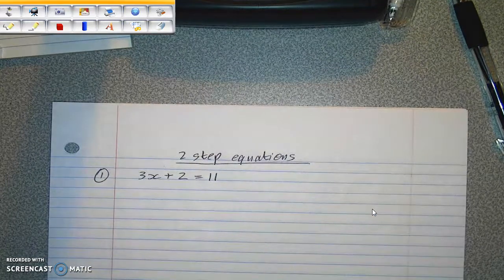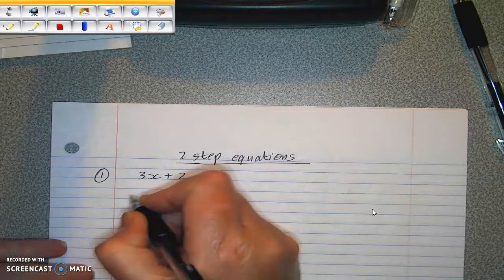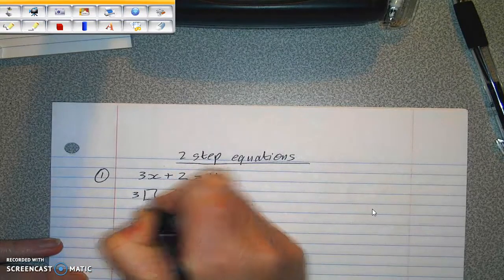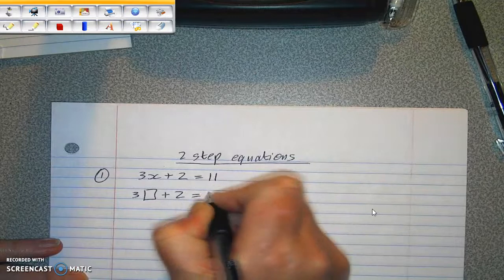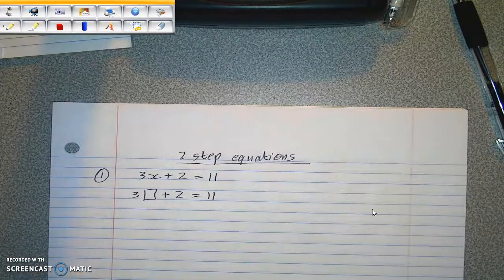So 3 times some number, and then you add 2, and you get 11. You can think of this in your heads, if it helps you, like this. 3 times something, you add 2, and then you get 11.